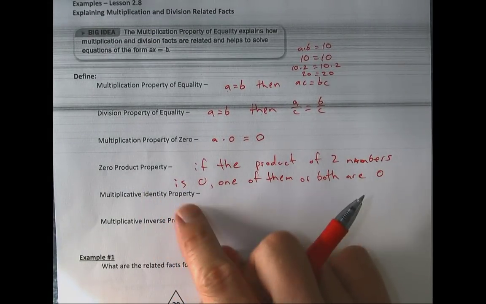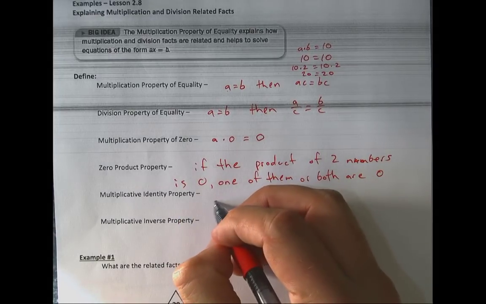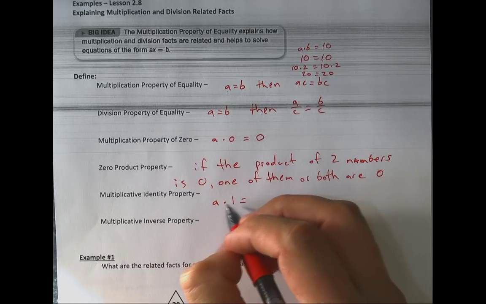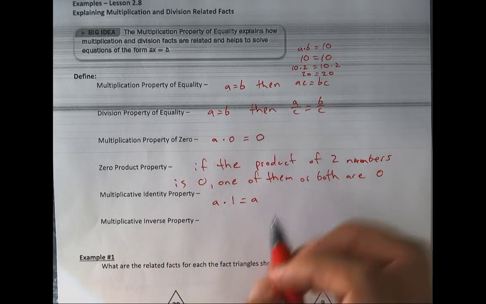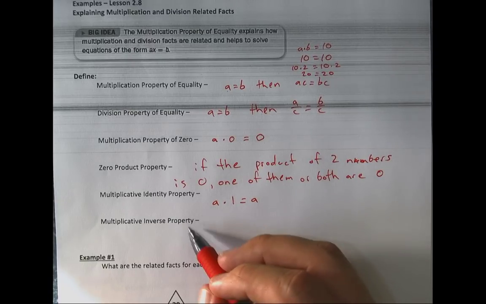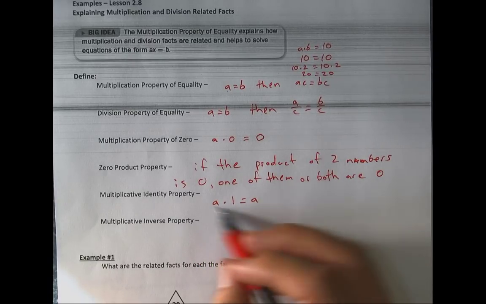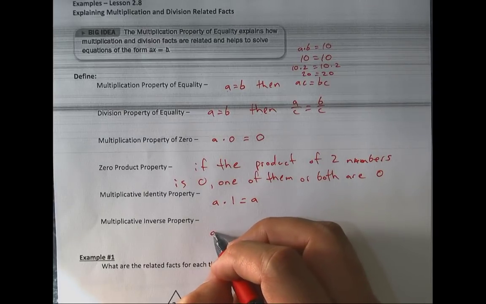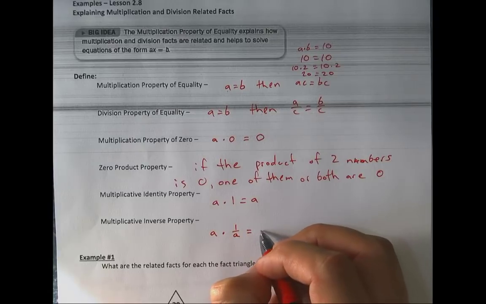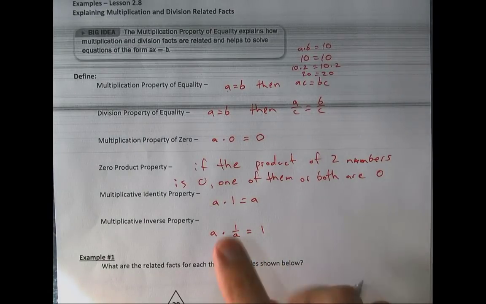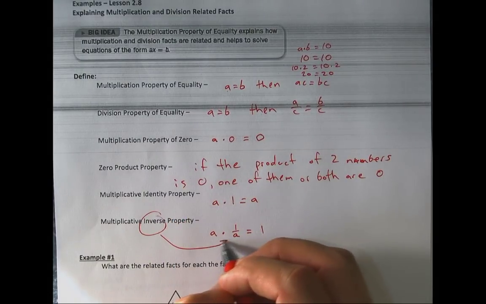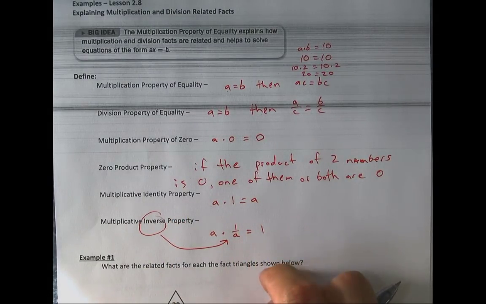The multiplicative identity property. That just means anything times 1 is itself. So it doesn't matter what the number is. If you multiply it times 1, you get itself. And then this is the one that's super important. It comes from this property. So A times 1 over A equals 1. So if you multiply anything times its inverse, you're going to get 1, and that's very important.